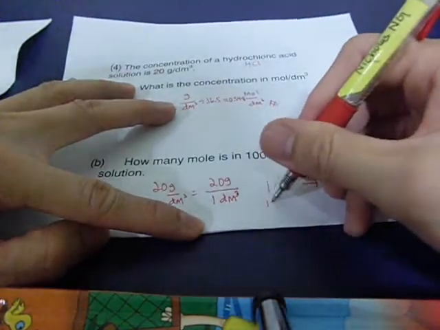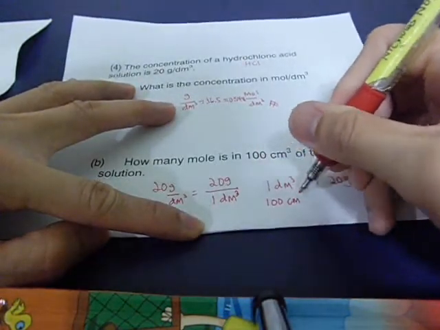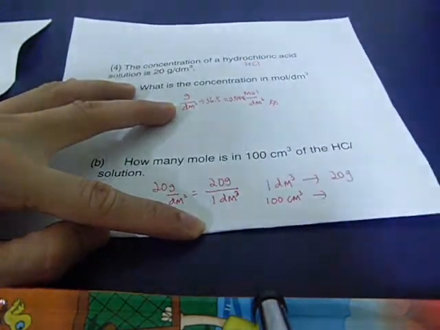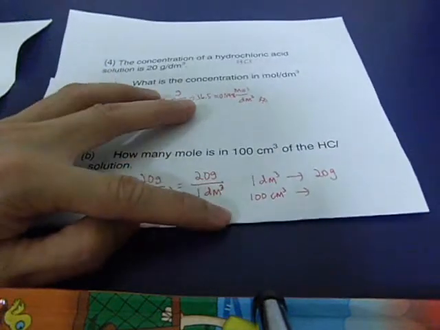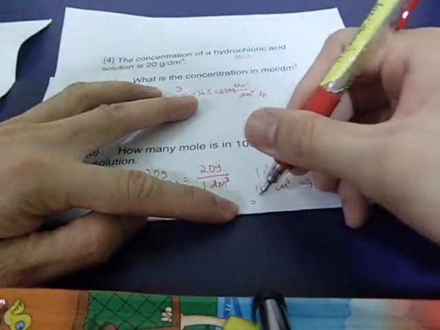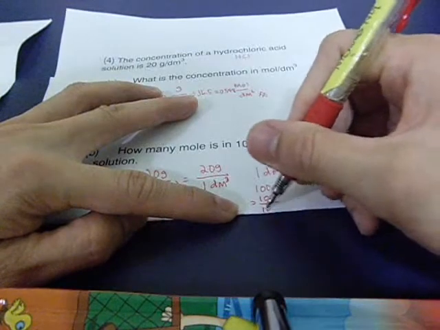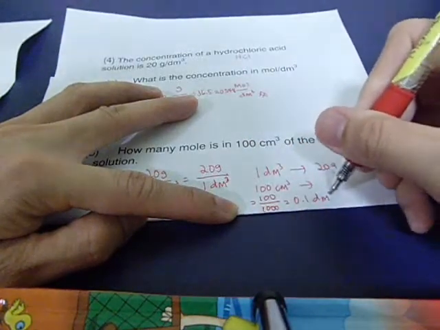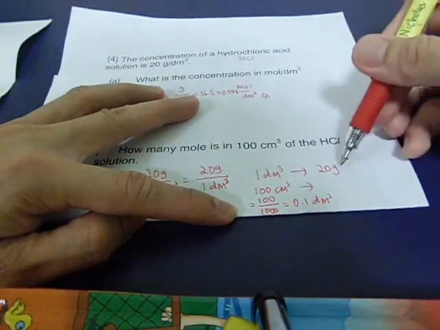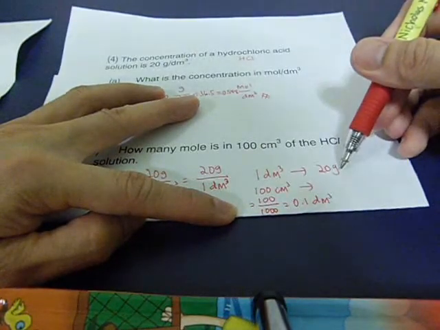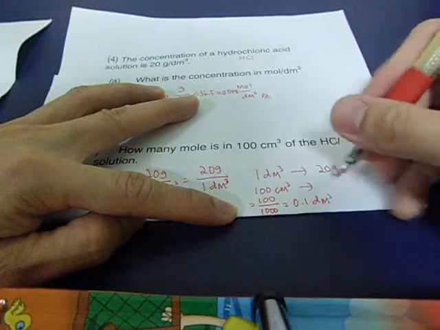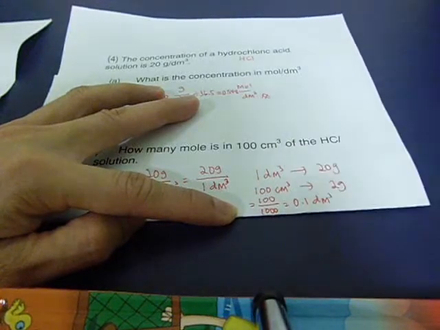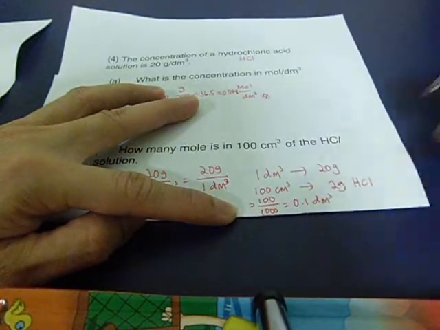Now we have 100 cm cube. 100 cm cube is actually 100 divided by 1000, which is 0.1 dm cube. So 1 dm cube, 20 gram. 0.1 dm cube, that will be 2 gram. So 2 gram of HCl.